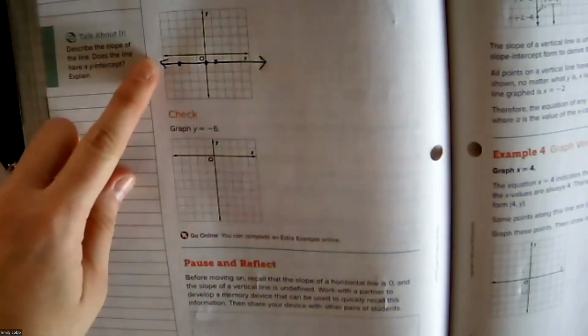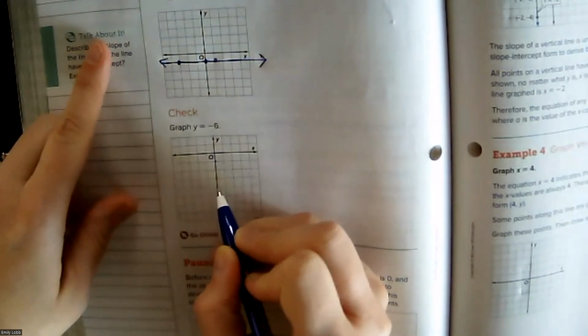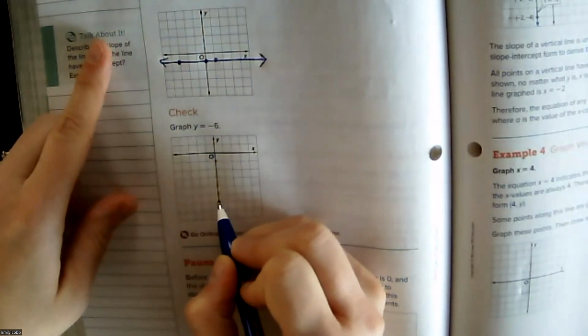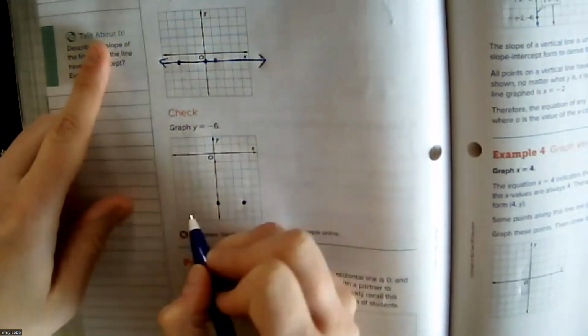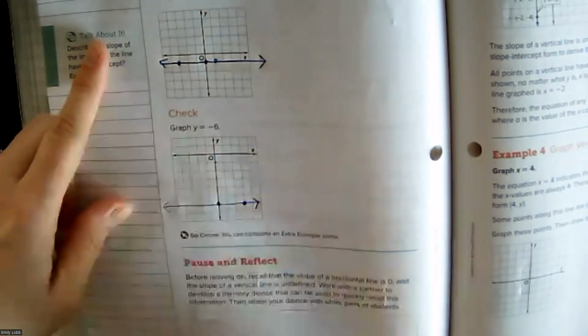These should be even easier than your intercept form lines. Try this. Graph y equals -6. Where does y equal -6? Pick a couple points that y equals -6 and draw a line through those 2 points. This is y equals -1, y equals -6 would be down a bit, right? 1, 2, 3, 4, 5, 6 below 0. So any 2 points on where y is -6 gives us our line y equals -6.